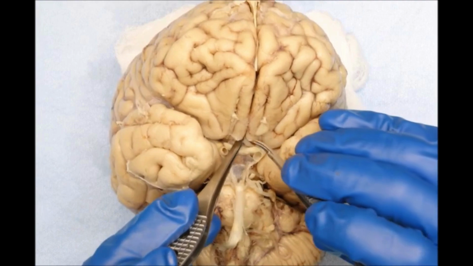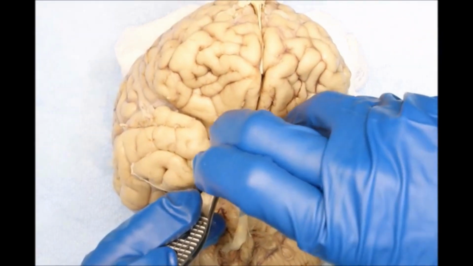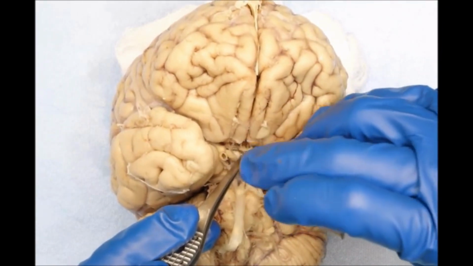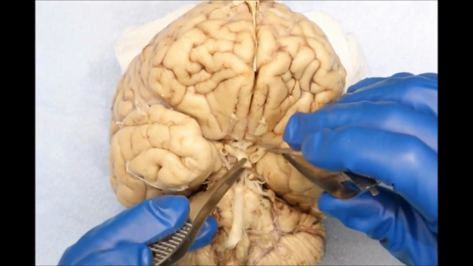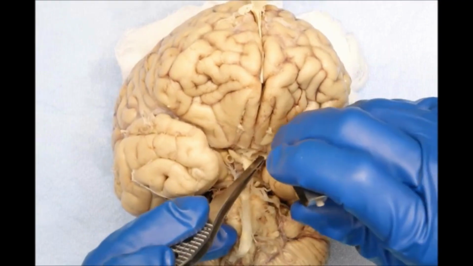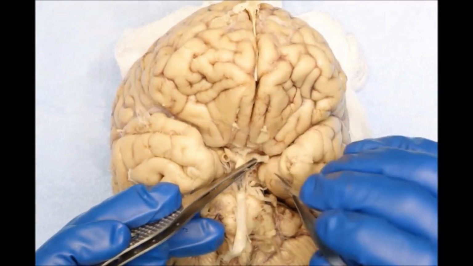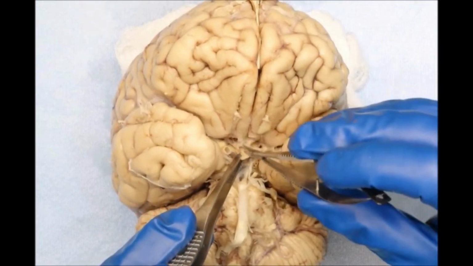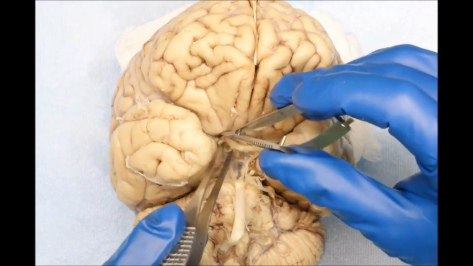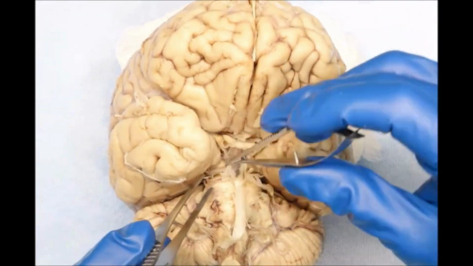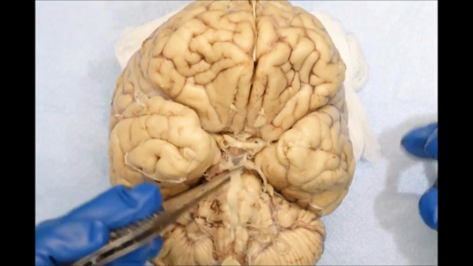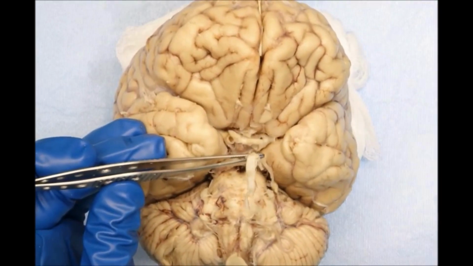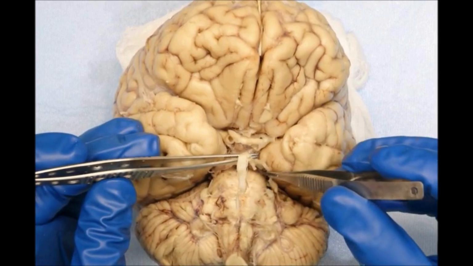Now I'm going to make sure, once again, I've got those anterior cerebral arteries, and I'm going to pull it over the top of the optic nerves and try to free up all those structures there. I just got to finish holding on to the right optic nerve and the right internal carotid arteries.